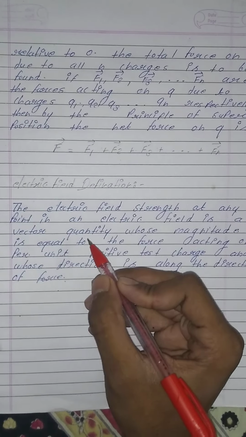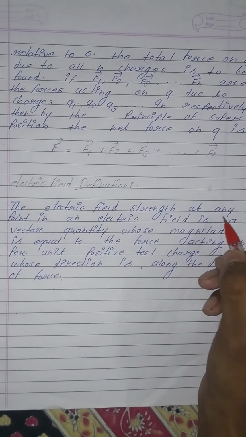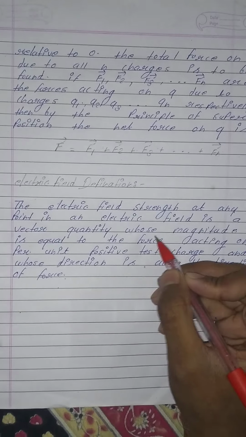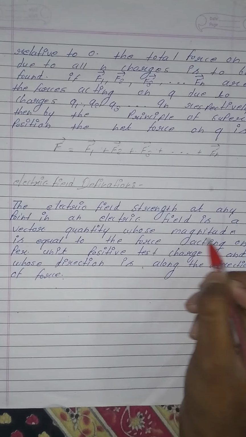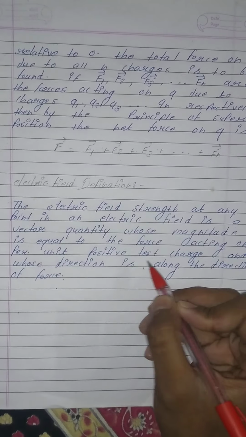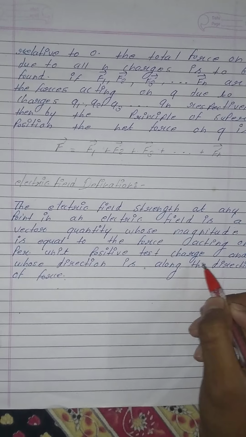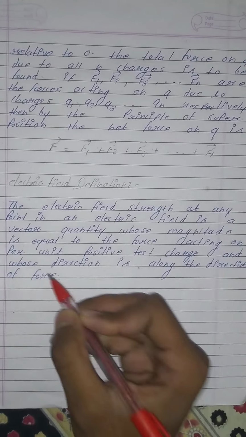Repeat, topic: electric field definition. The electric field strength at any point in an electric field is a vector quantity whose magnitude is equal to the force acting on per unit positive test charge and whose direction is along the direction of force.